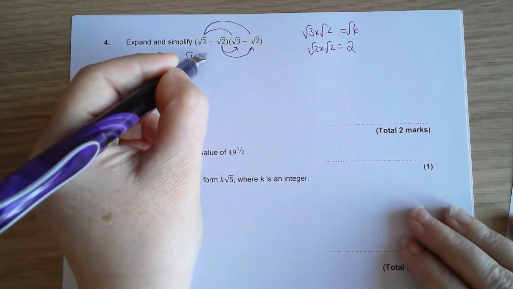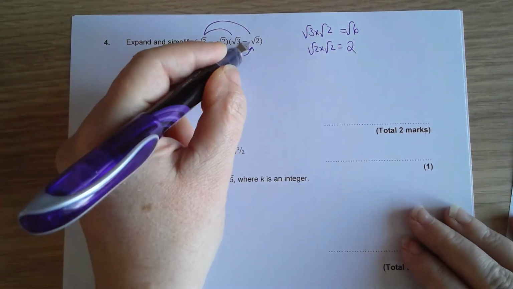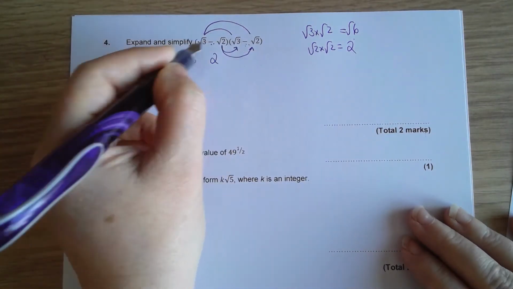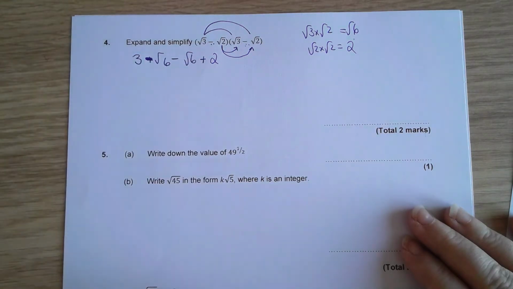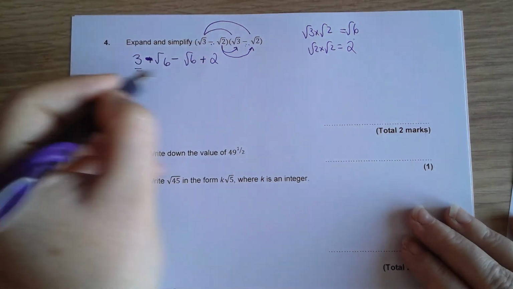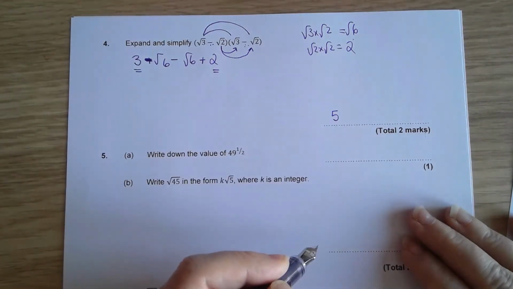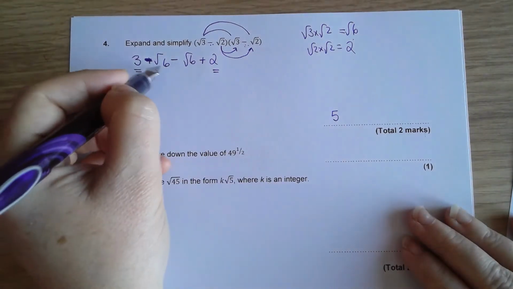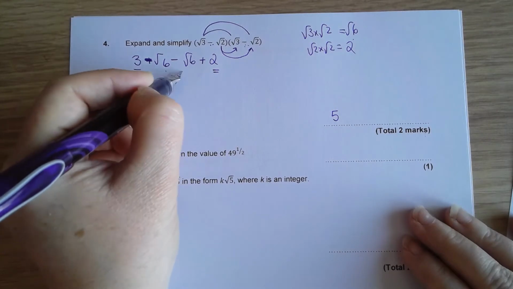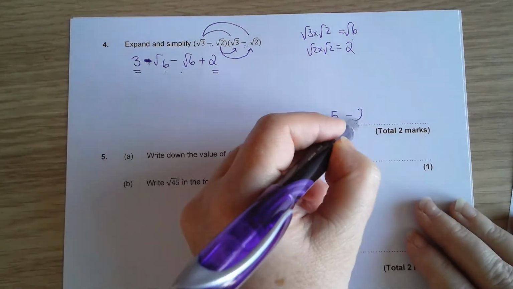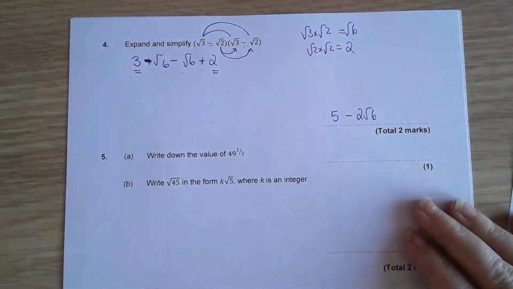And again, I check the signs. The signs are the same. Negative times negative is positive. Deal with the integers. 3 add 2 is 5. And then I've got negative root 6, take away root 6, which is negative 2 root 6.